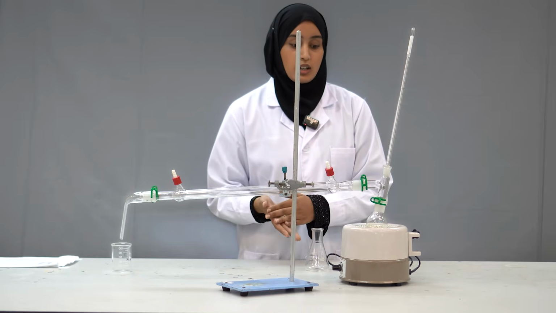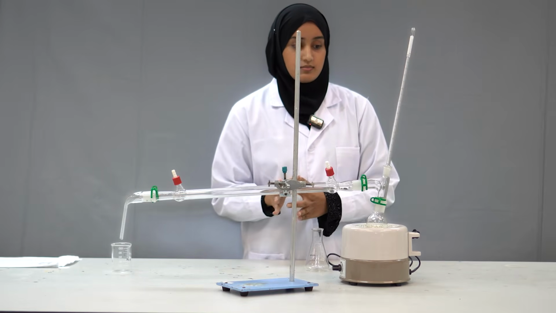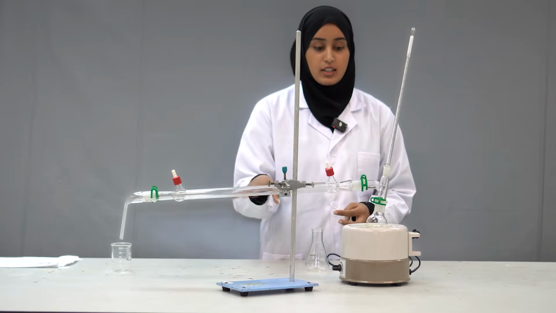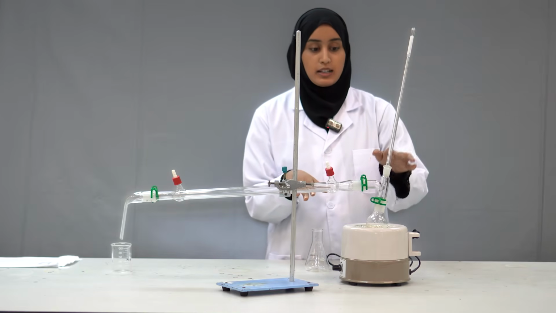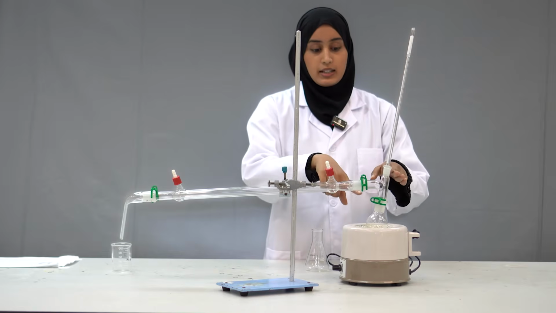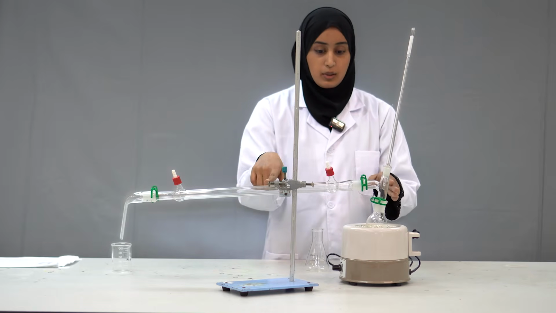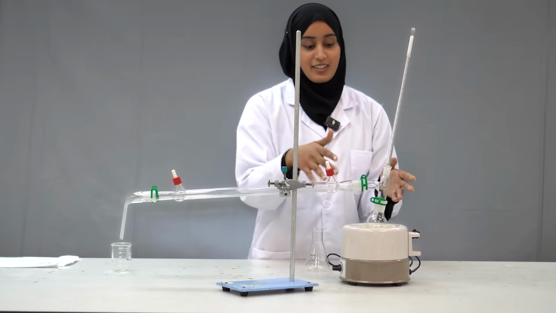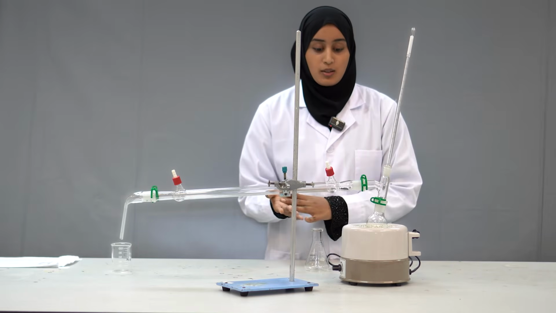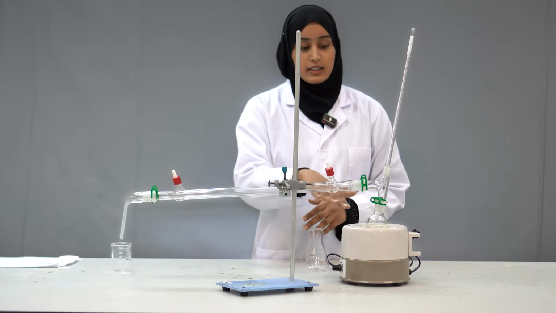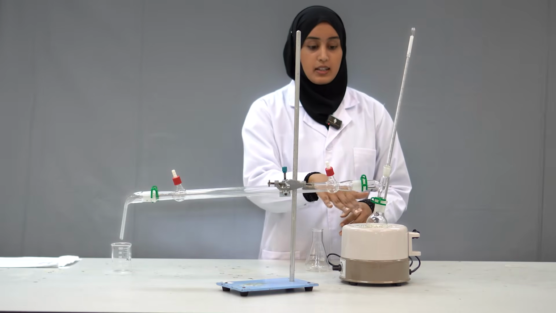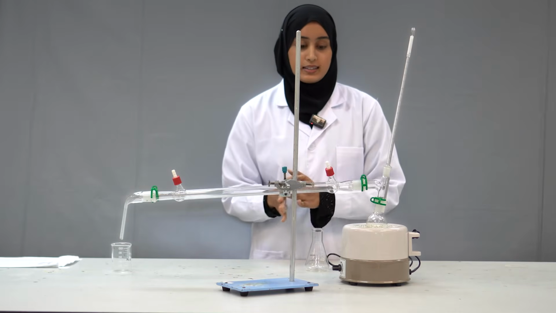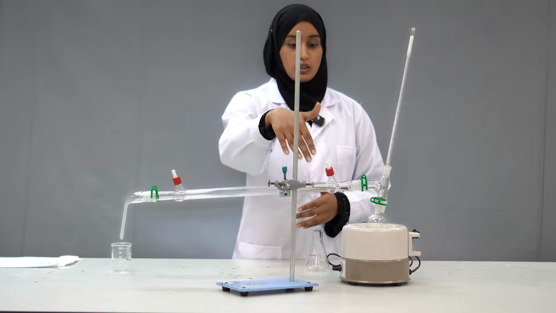And this thermometer also has another purpose, which is to act as a stopper, so that the liquid which is getting vaporized will not go into the air.